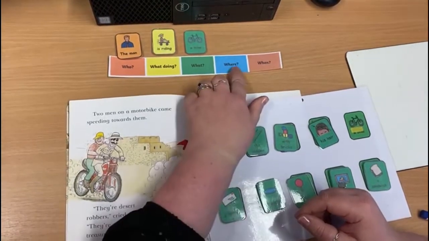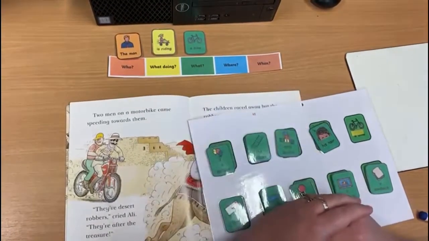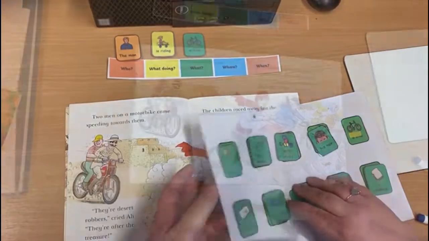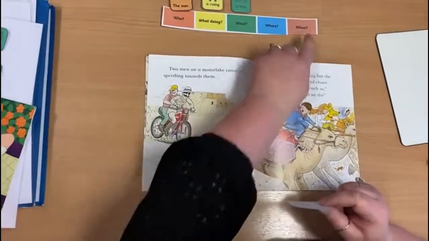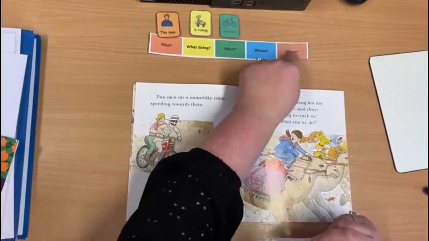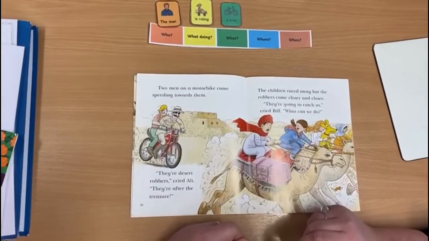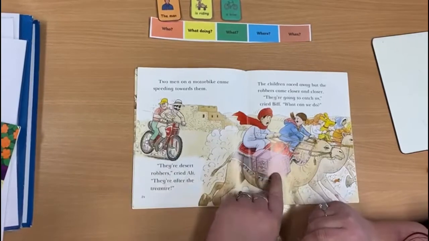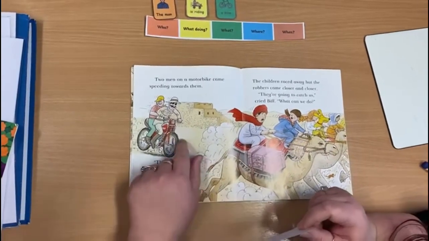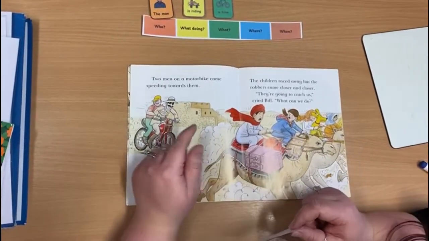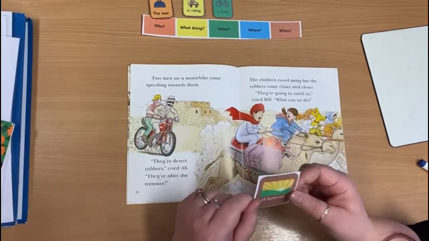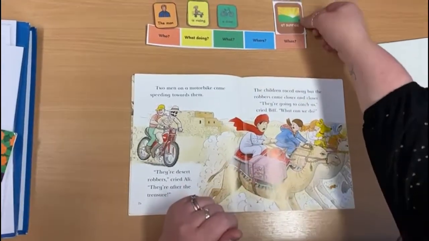The reason that I haven't done a where here is because we might want to do a when. So for this picture, we might think about the when. So I'm not using the where for now, I'm thinking about the when. So when was this happening? This was happening after the boy stole the camel, in the daytime, at night time. I've picked one for now, at sunrise. This is just one example.